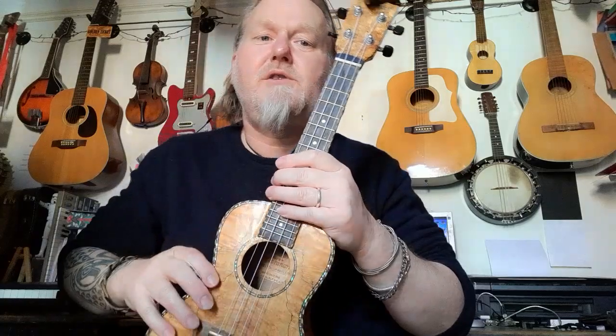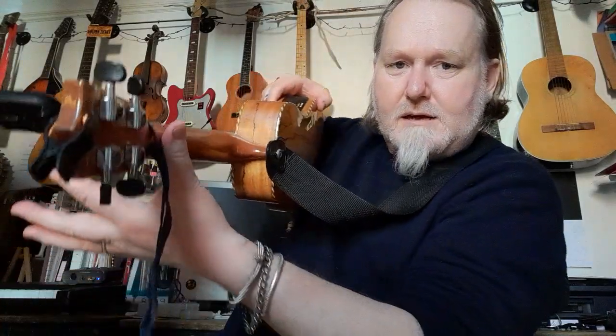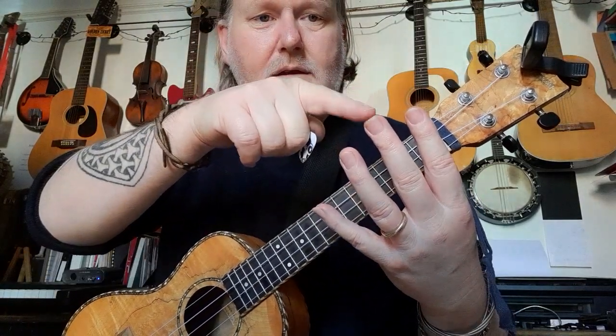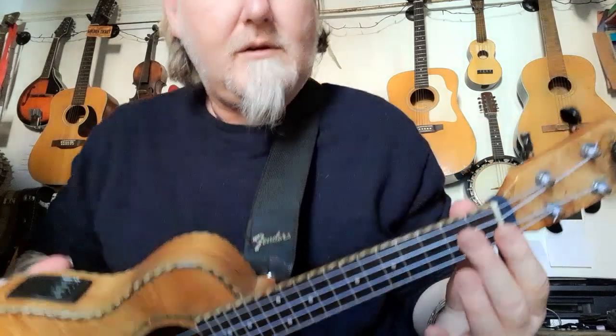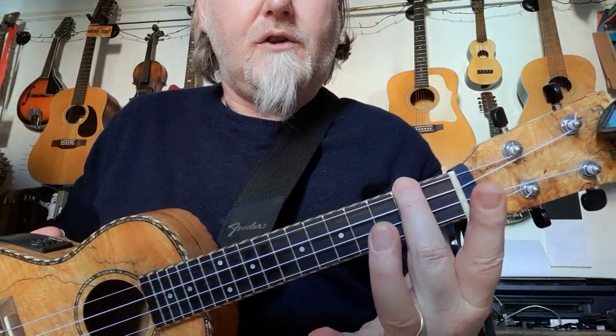So I'm going to turn my ukulele back to the normal way round, and I'm going to use my left hand. I'm going to come up from underneath like this. I'm going to use my thumb, place my thumb on the back of the ukulele like so. Then I'm going to use my middle finger, and I'm going to press down at the same point where that black dot was on the diagram.